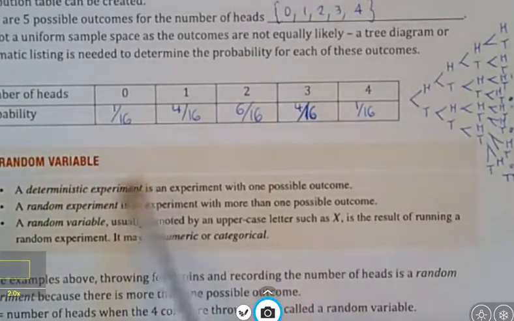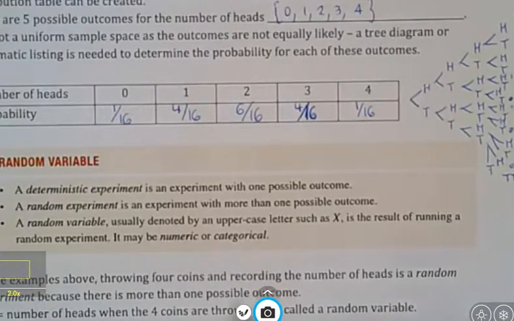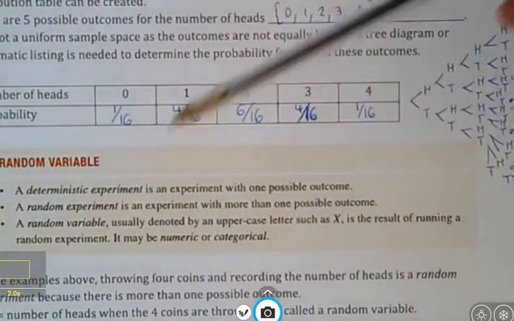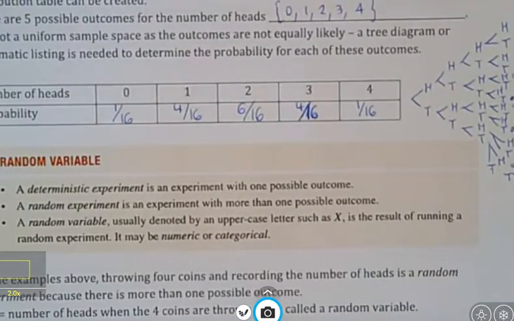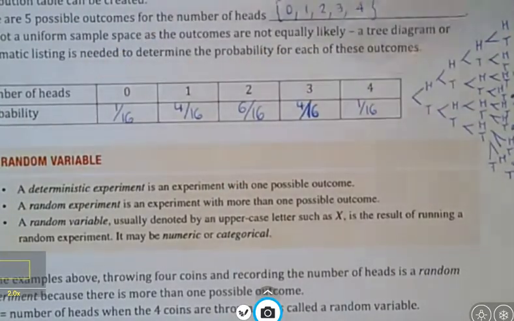Okay? So, as we were saying before, this has all got to do with random experiments. Just some new terminology. A deterministic experiment is an experiment with one possible outcome. This is not deterministic because I've got 5 possible outcomes, right?